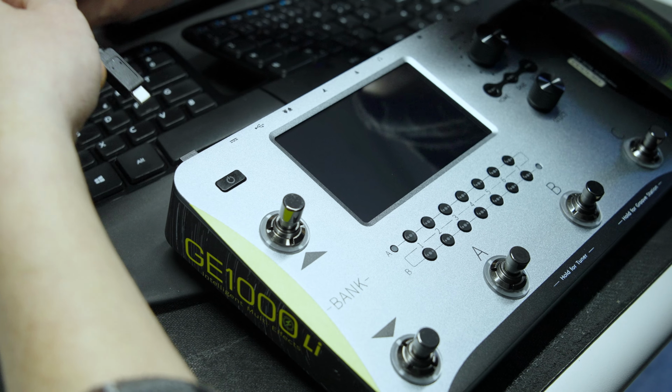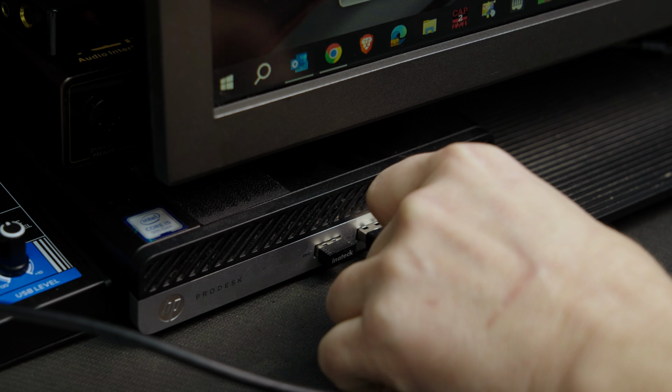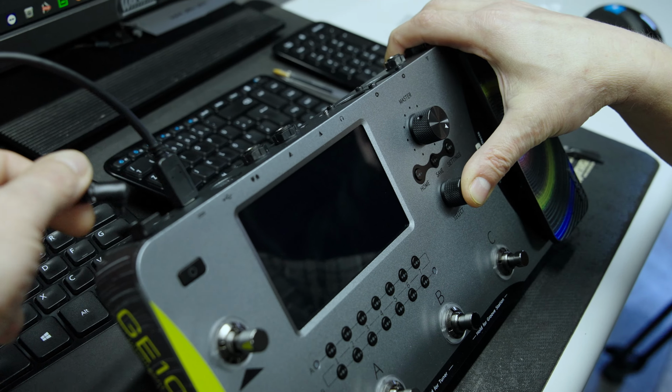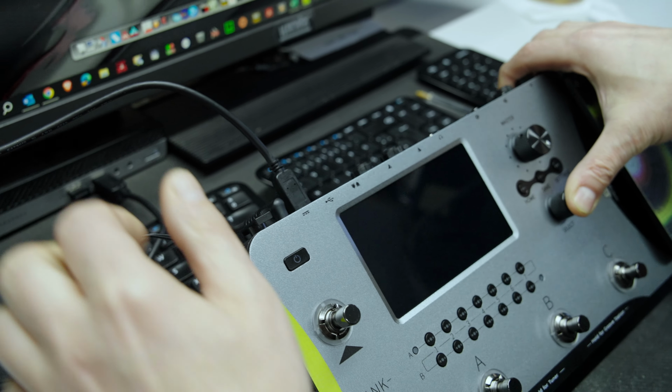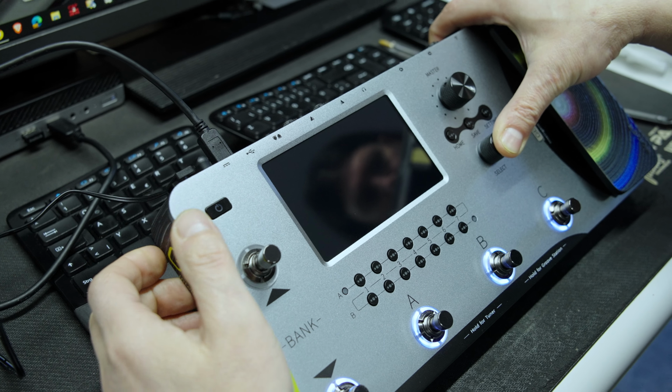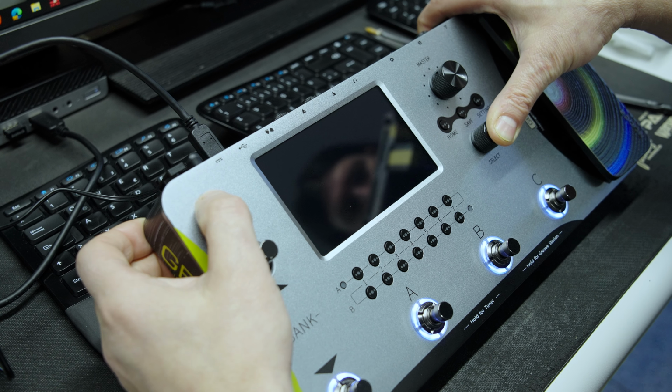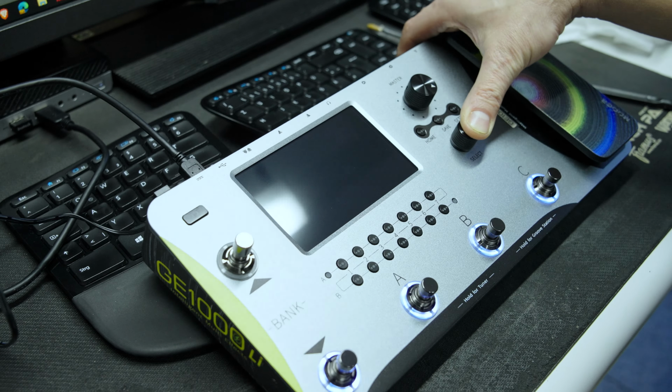Let it rest for 10 to 15 seconds, then reconnect the USB first and push in the select knob and hold it down while connecting power to your device. If the unit doesn't power up on its own, press the power button while you hold down the select knob. Hold this for 5 seconds and release.